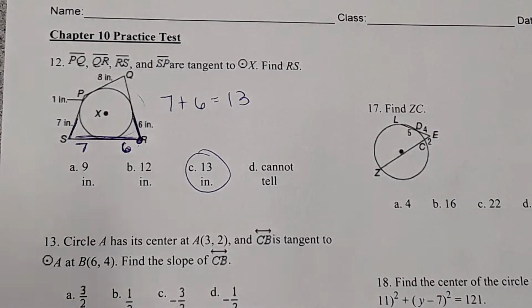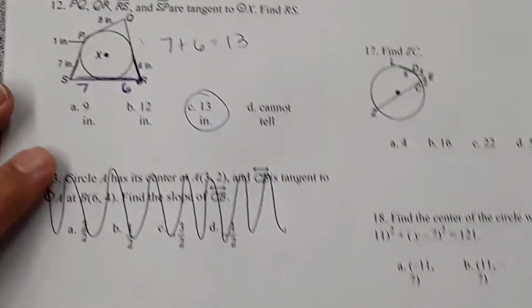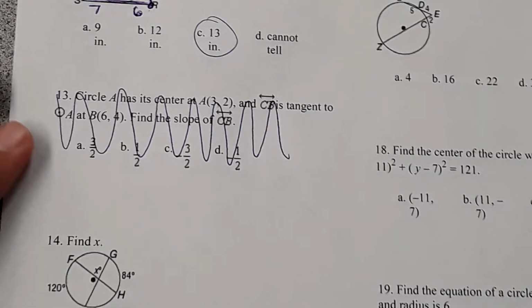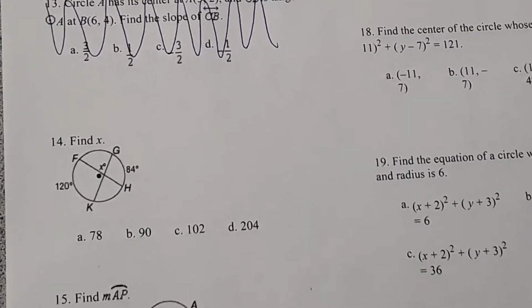Thomas, remember to stay focused up here. 13, cross it out. Oh, where are we crossing now? Because we didn't practice that, so we're just crossing it out. 14. Yeah.